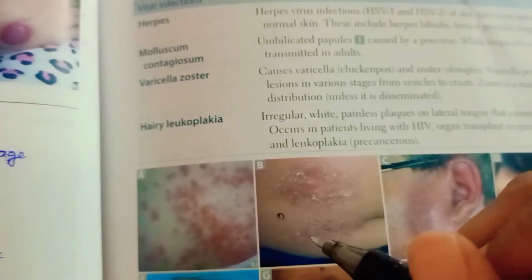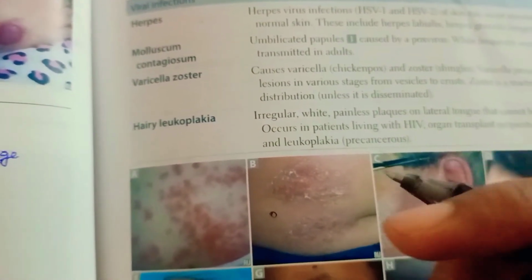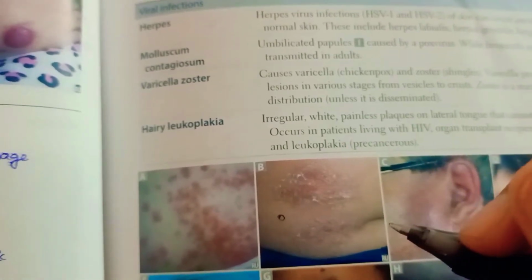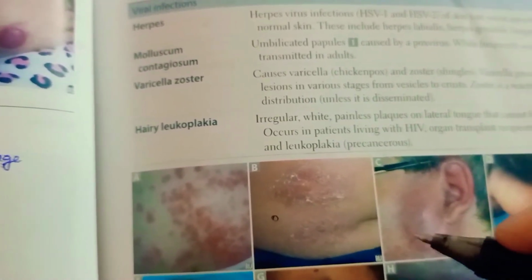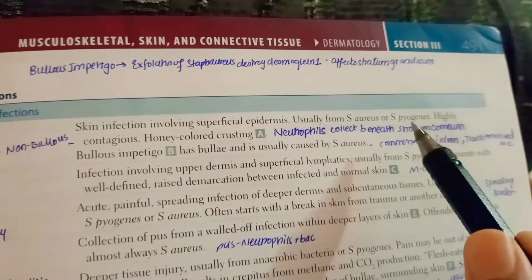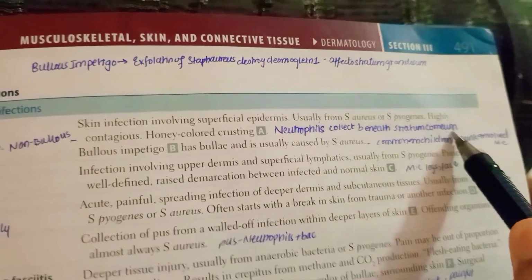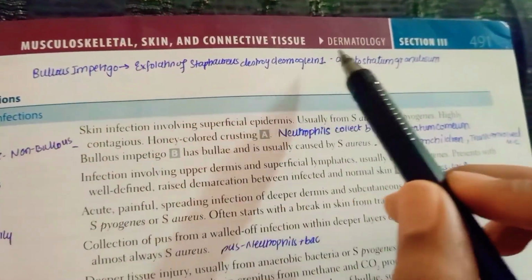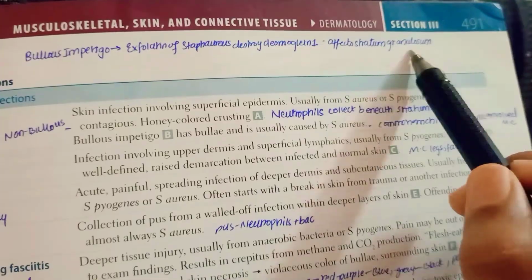Bullous impetigo is formed due to exfoliatins which are released by Staph aureus. They destroy desmoglein and affect stratum granulosum. Very important: the non-bullous form is contagious and mainly affects the stratum corneum, whereas bullous impetigo mainly affects stratum granulosum.